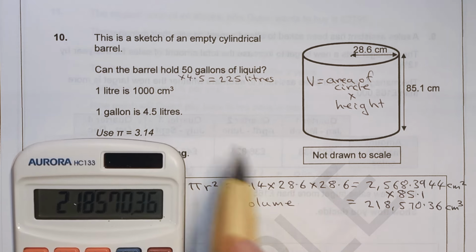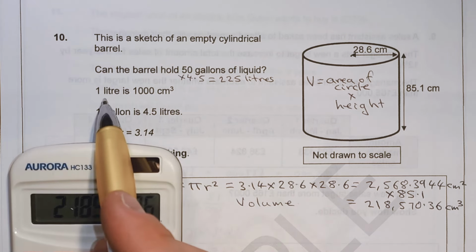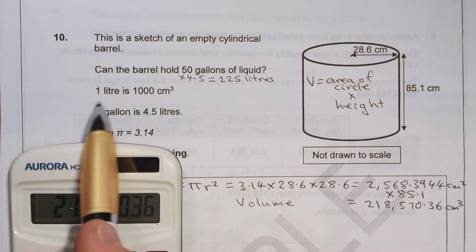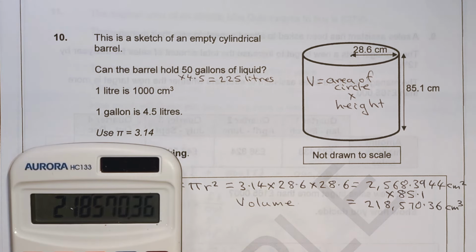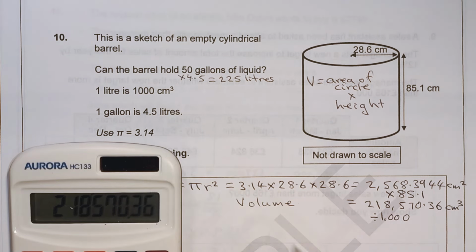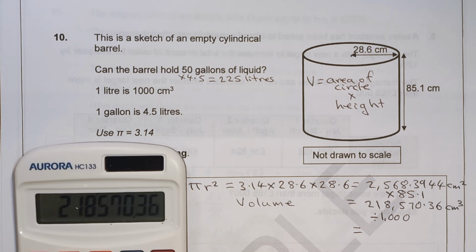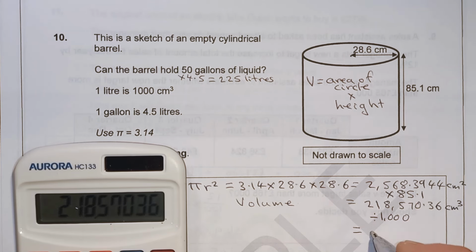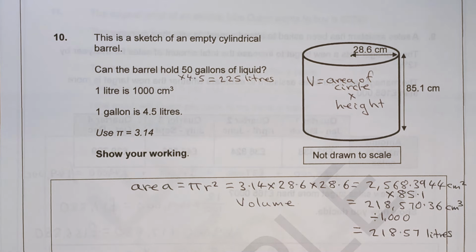But remember, that's the volume. When we're talking about liquid, we actually want capacity. So 1 litre is 1,000 centimetres cubed. So we need to divide that by 1,000 to get our answer in litres. So divide that by 1,000. Oh, that was 100. What I'll do is I'll go backwards. I'll multiply it by 100 to get back to where we were. Divide it by 1,000. So we get 218. I'm going to round it to 2 decimal places. So 218.57 litres. Okay, that's the volume.